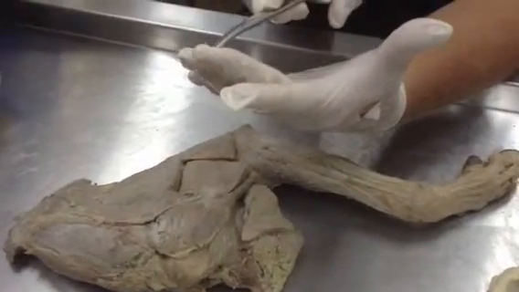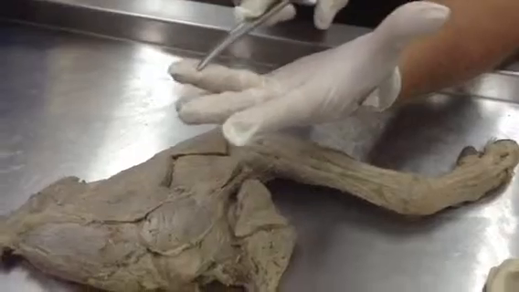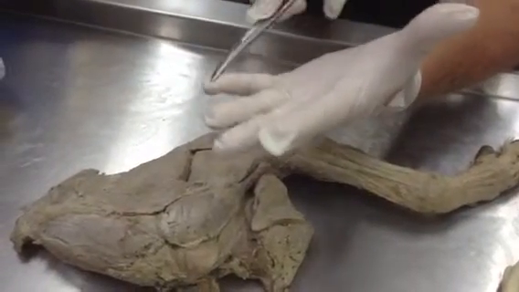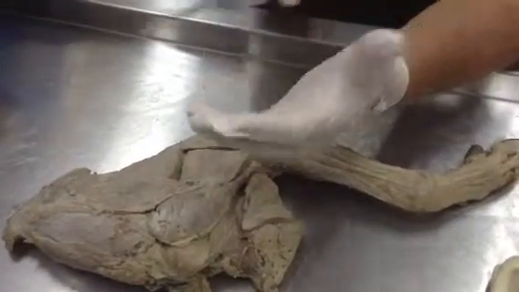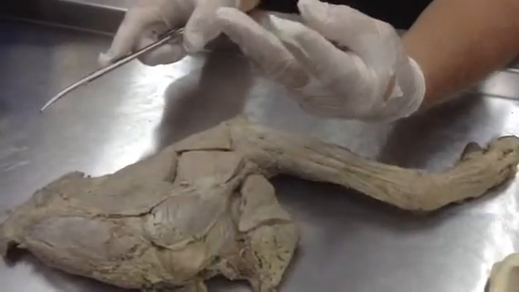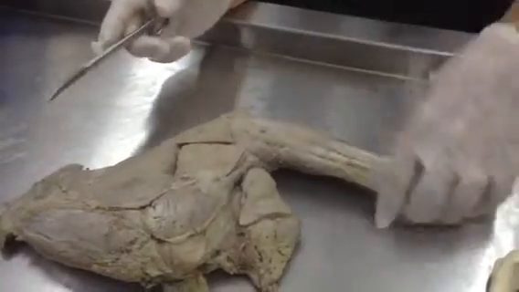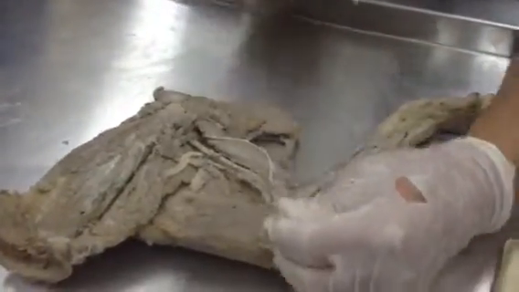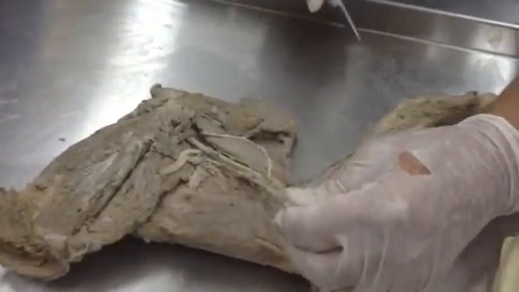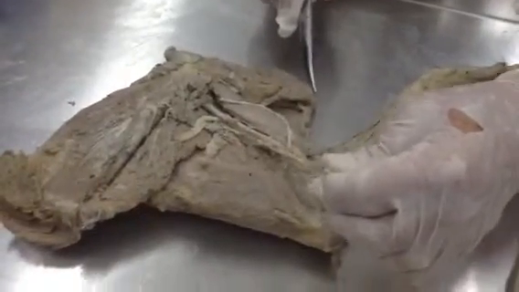Subscapularis, M, musculocutaneous, A, axillary, R, radial. We're left only with M and U. We look for nerves over here that are heading distally in the limb, like those two. One of those is the median nerve, and one of them is the ulnar nerve.